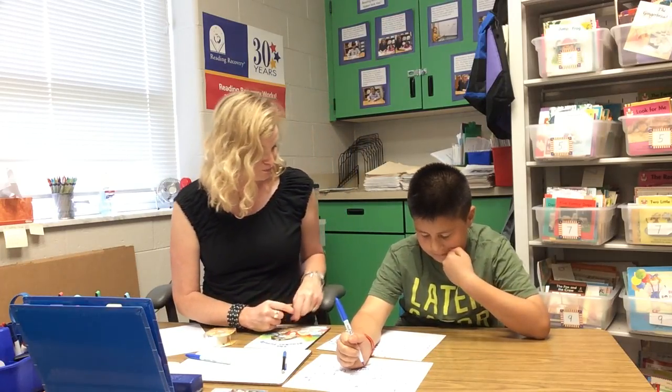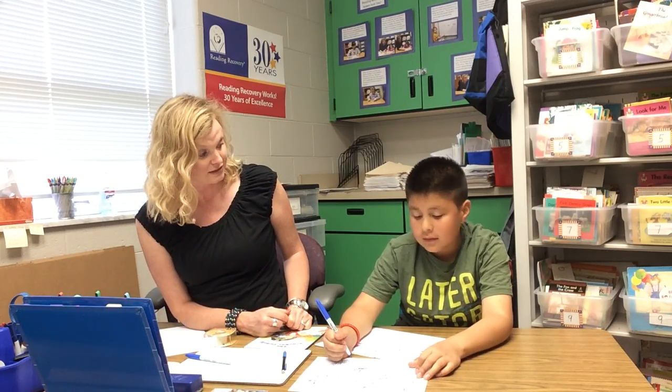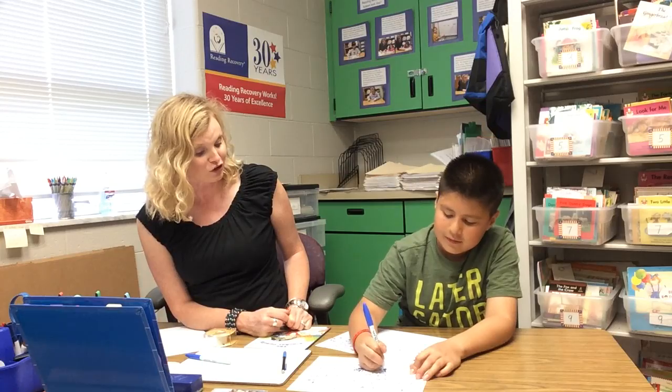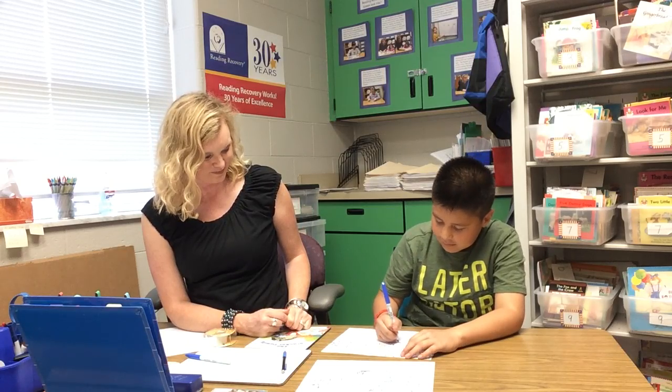I'm going to give you a clue. These two letters are correct, and it is a vowel in the middle. So you just need to think of another vowel that might make it look right. Does that make it look right? I think so. Not quite. Try a different vowel. See if that looks right. Yeah, that one looks right. Good for you.